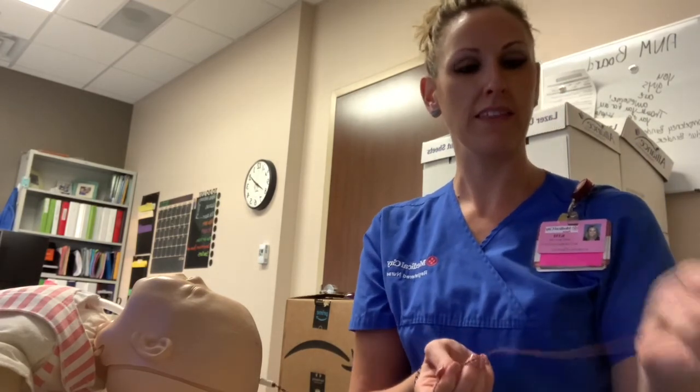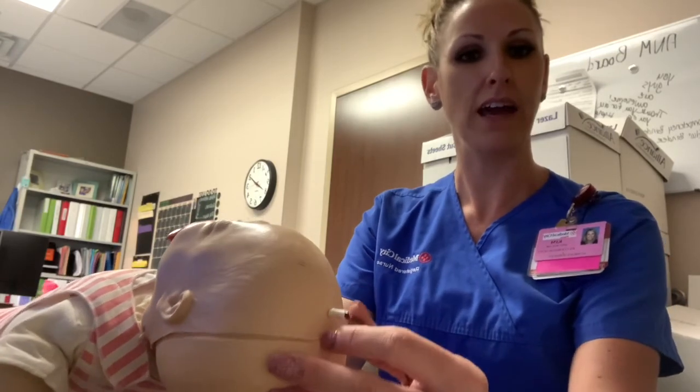You're going to take the end, you're going to hook it up into the cable, and then you're going to make sure that you have the accurate fetal heart rate. Once you have that in place, you can secure it to the leg, and then you can continue on and do your documentation.